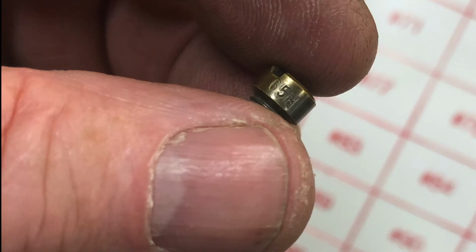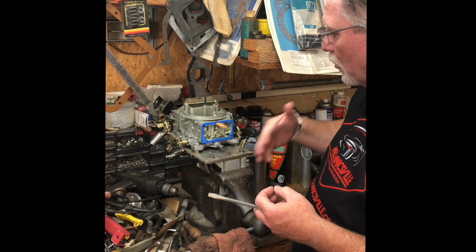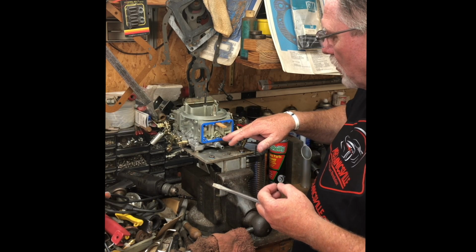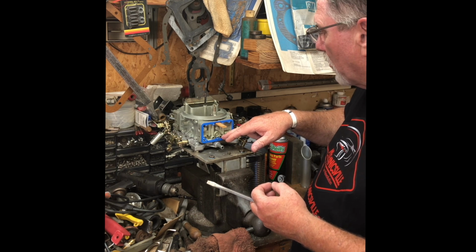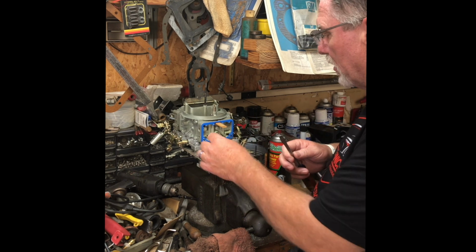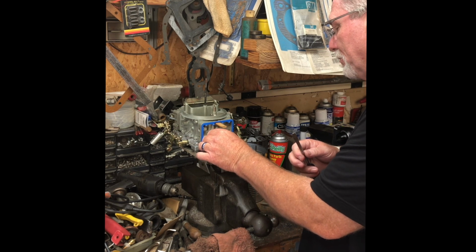So once you get your carburetor to this point, you've got the fuel bowl off, the fuel's drained out of it. You remove the old jets from the ports here in the bottom of the metering block. Then it's just merely replacing them by putting them back in those holes.